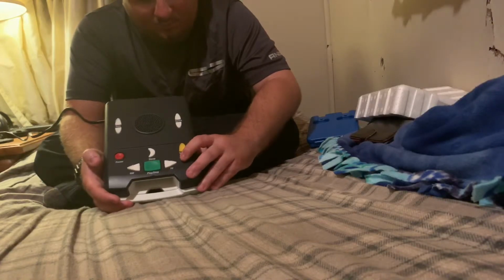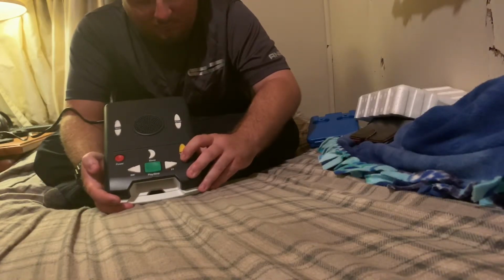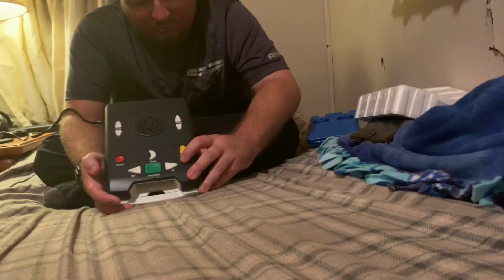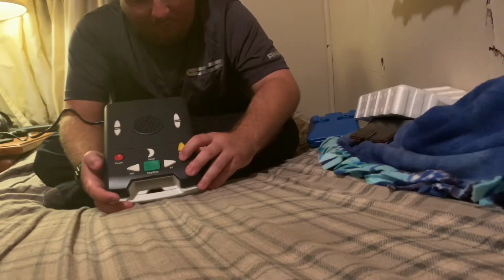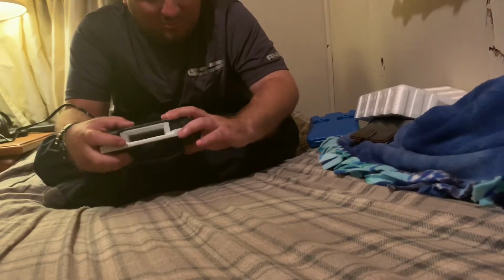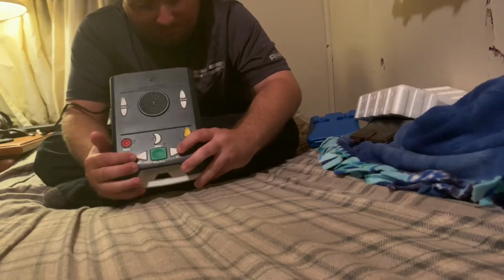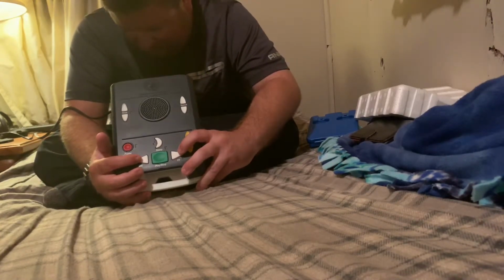Volume up. To increase the volume by one step, press the volume up button. There are 15 volume steps. Volume down. To decrease the volume by one step, press the volume down button. There are 15 volume steps.